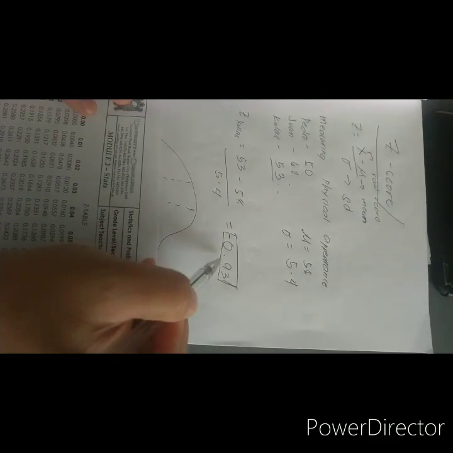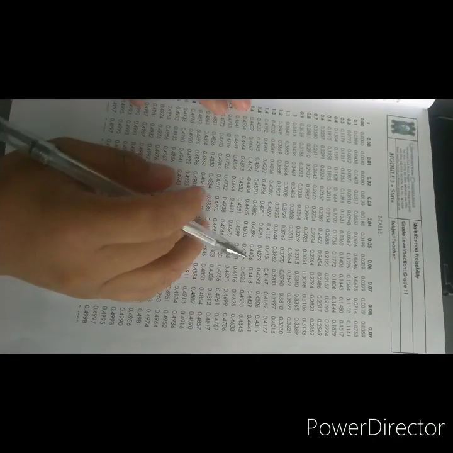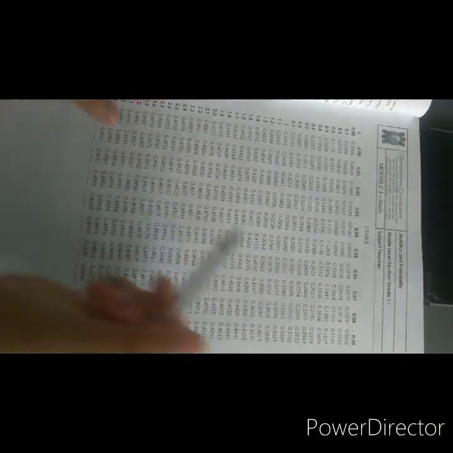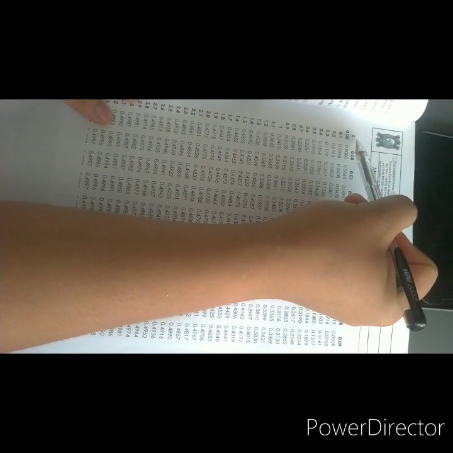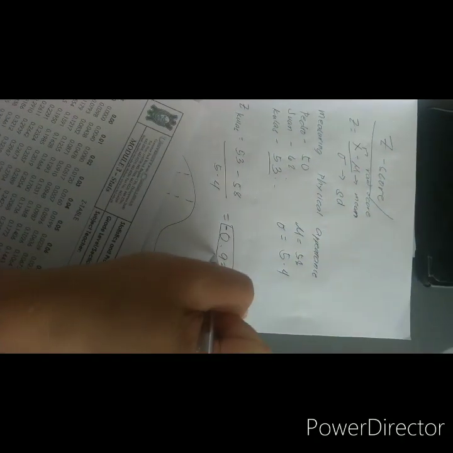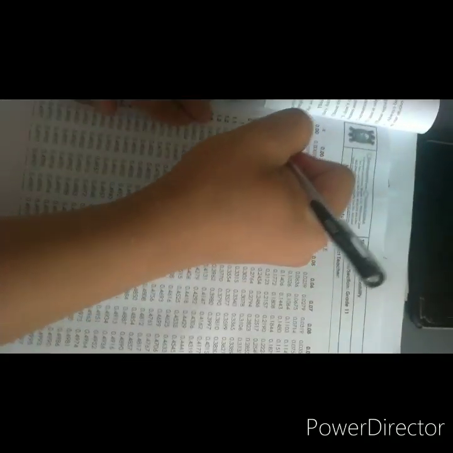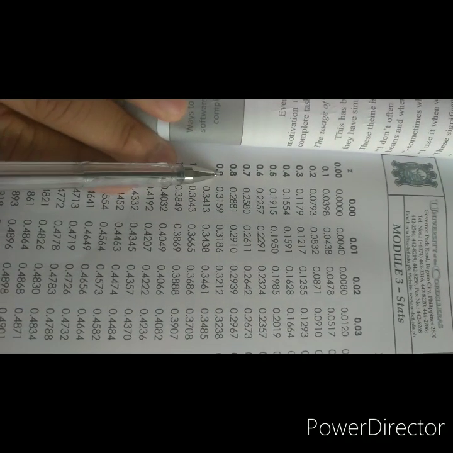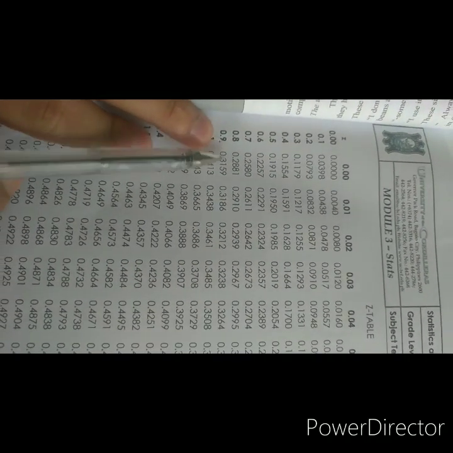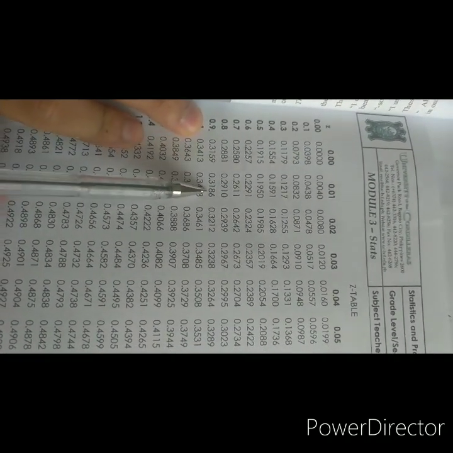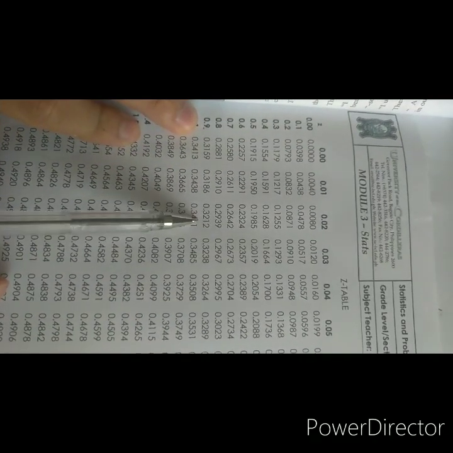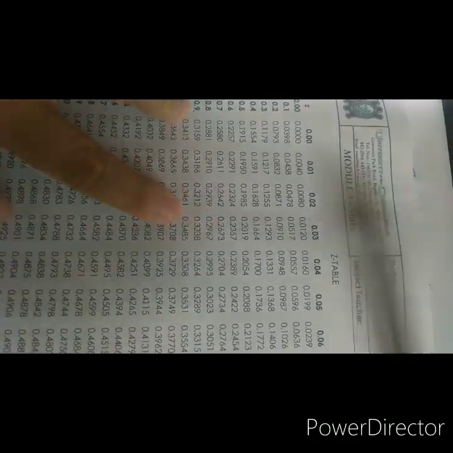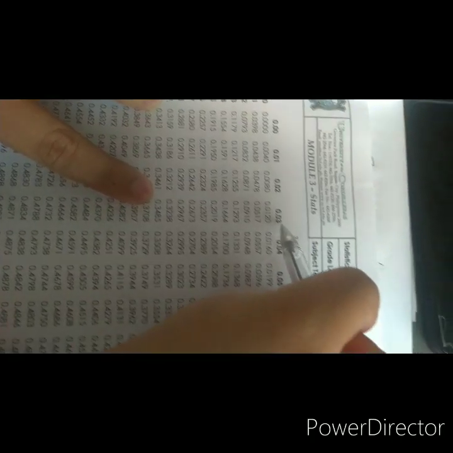So, we got 0.93. Paano natin makukuha yun? First, tingnan nyo yung ones, di ba? So, 0.9. Ito yung 0.9. Kita? 0.90, 0.91, 0.92, and 0.93. Kasi ayun yun, no? 0.03.